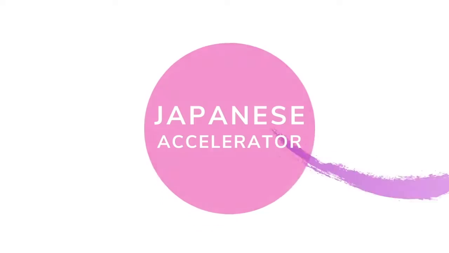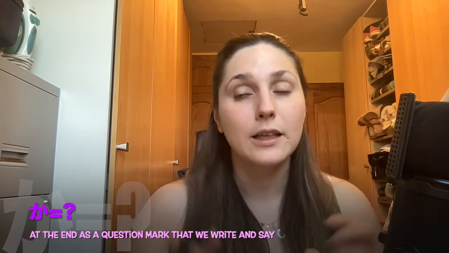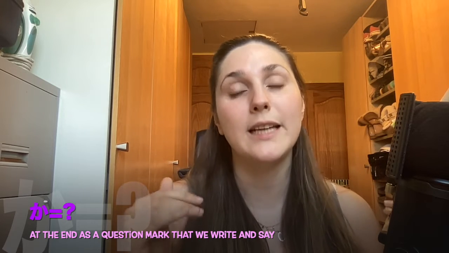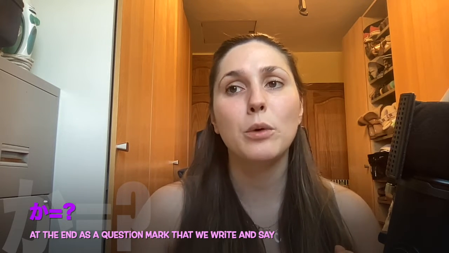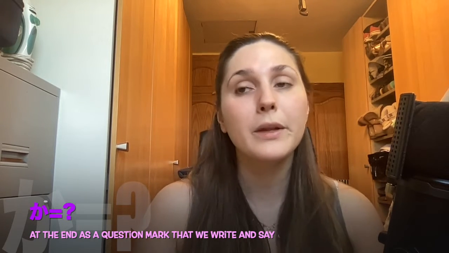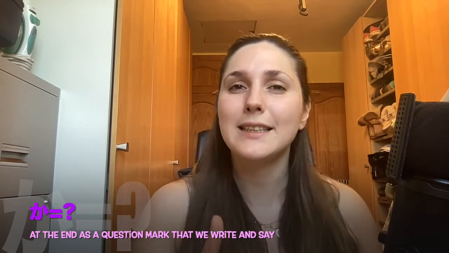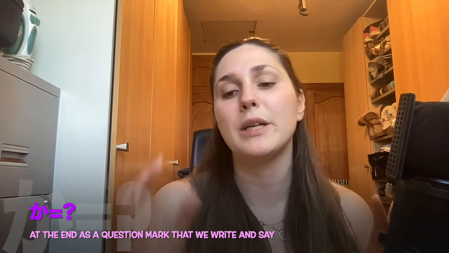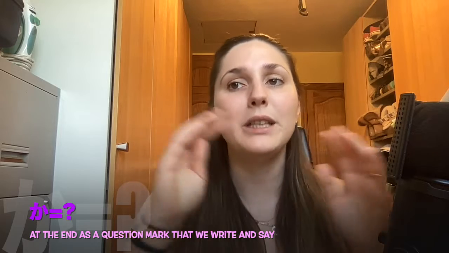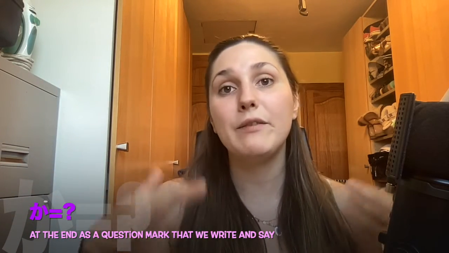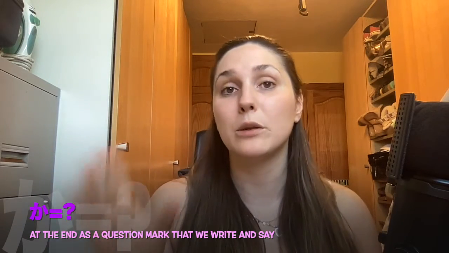So let's go. First thing we need to learn is that we will use the particle ka at the end of the sentence when we want to make a question. So all the questions in Japanese finish with ka. That's why you've probably seen a text where there is no question mark. It's because in Japanese it's not really necessary to use it. They do use it many times, but it's not 100% necessary. If we finish with ka, that would be the actual Japanese question mark that we say and write. Basically, if you finish any sentence with ka, it's already a question.